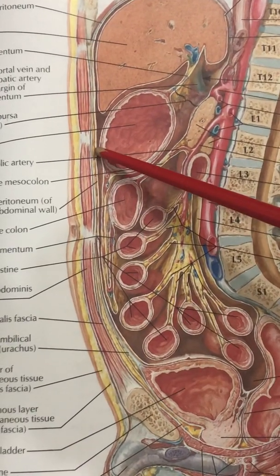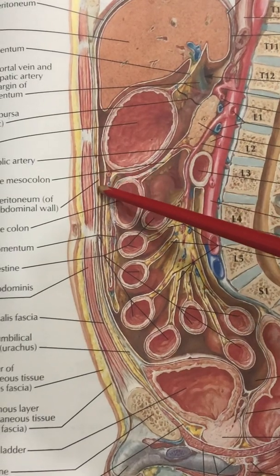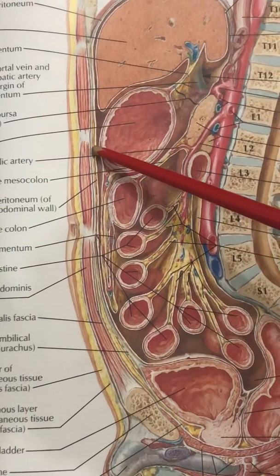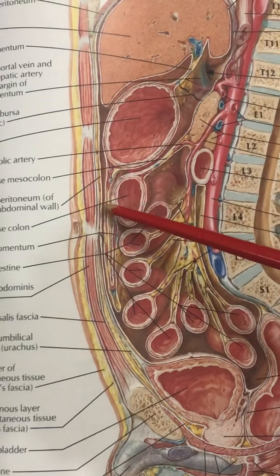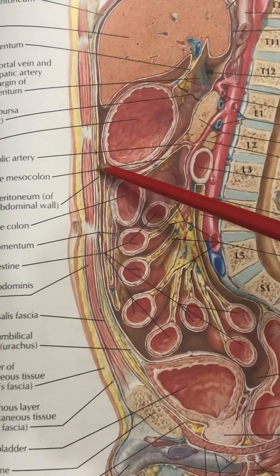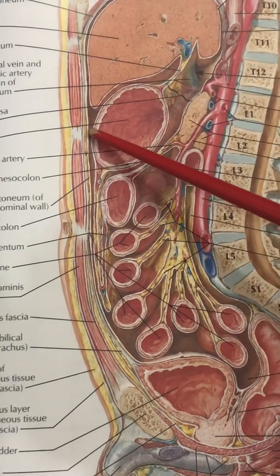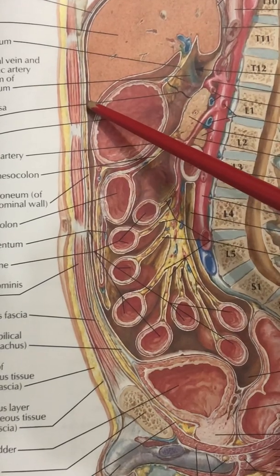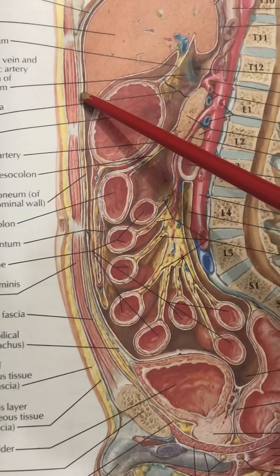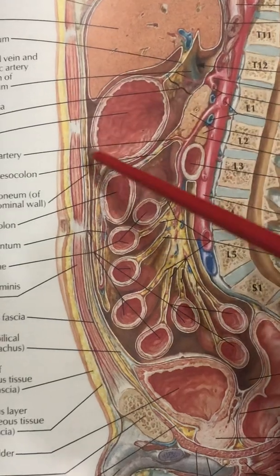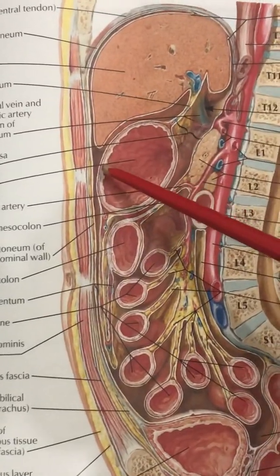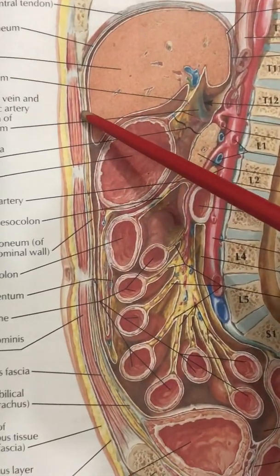It is covering the internal surface of the abdominal wall. So this is the anterior abdominal wall, and here we can see this white layer. This is peritoneum, the parietal peritoneum, as it is covering the abdominal wall from inside. Now look at this, keep tracing it.